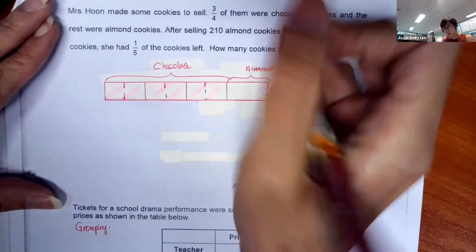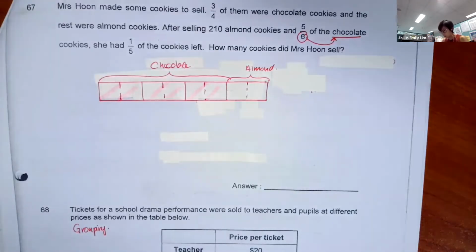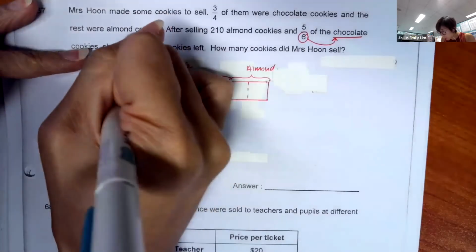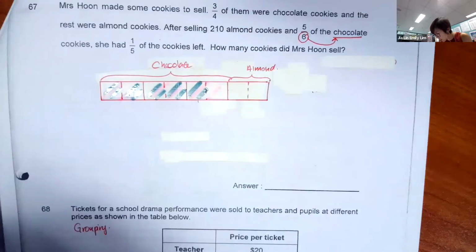All right, so I sold 5/6. So I'm going to shade this one here. 1, 2, 3, 4, 5. Sold. Okay.